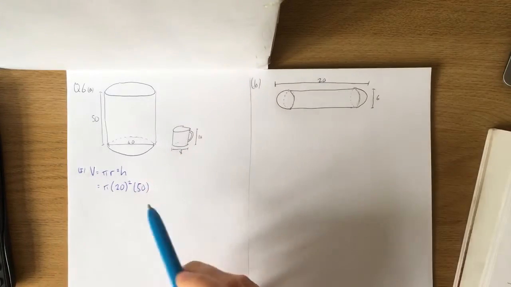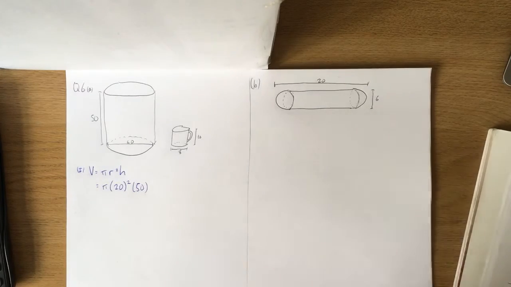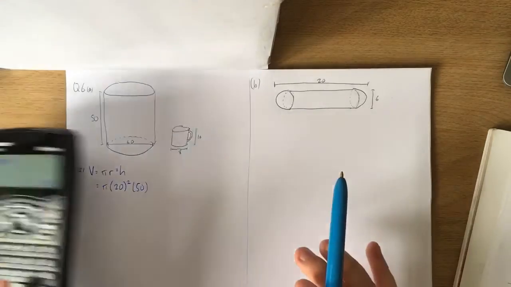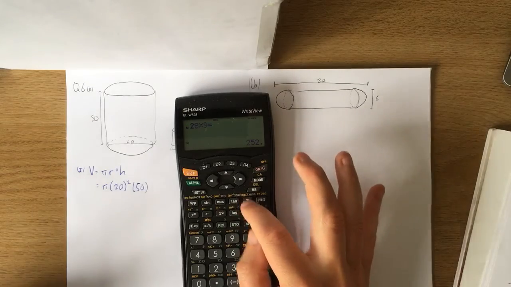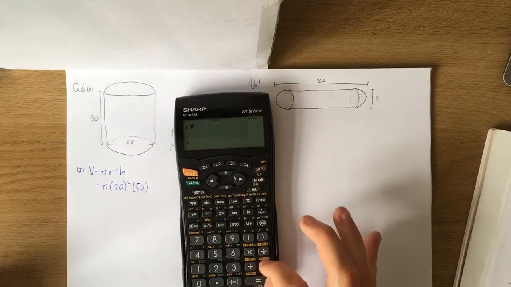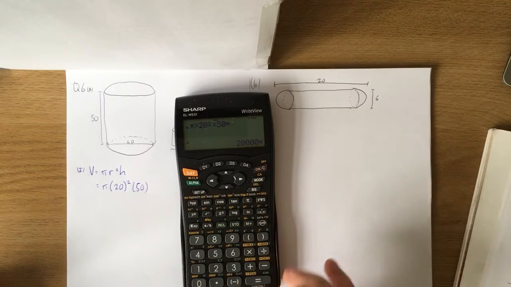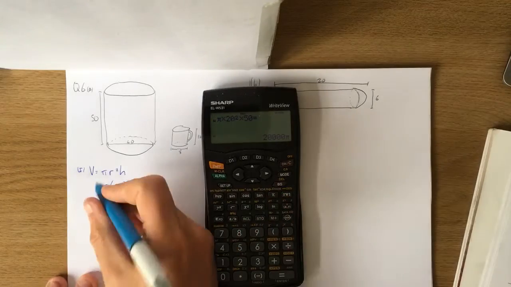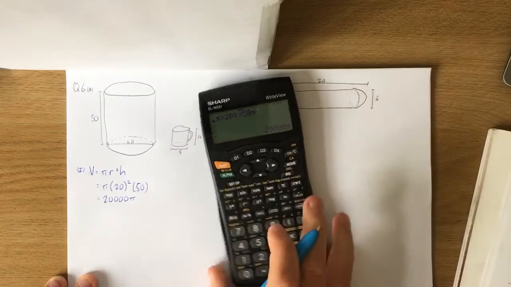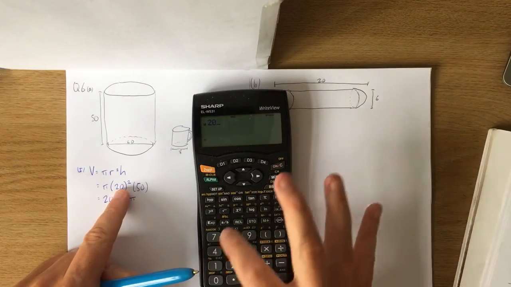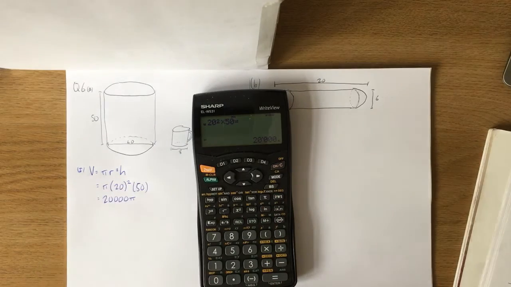Just be careful, it is the radius which is squared, the height doesn't get squared. It's not both that are squared. A couple of people make that slip in their answers. You can press the pi button on the calculator, and the calculator will do the in terms of pi for you. So pi multiplied by 20 squared multiplied by 50. 20,000 pi is it in terms of pi. Or you could just do the 20 squared multiplied by 50 bit, and there's your 20,000, and then by pi is 20,000 pi. Either way, fine.